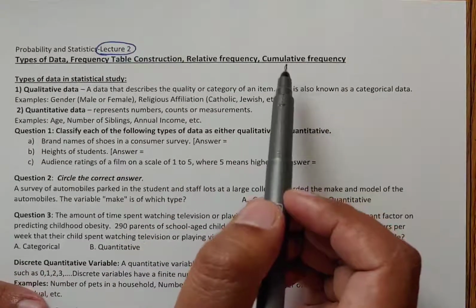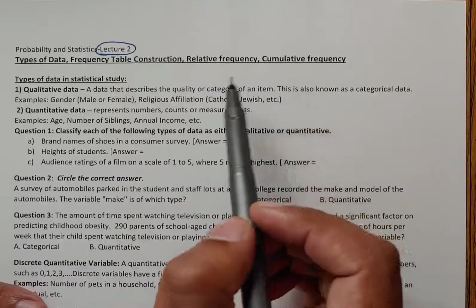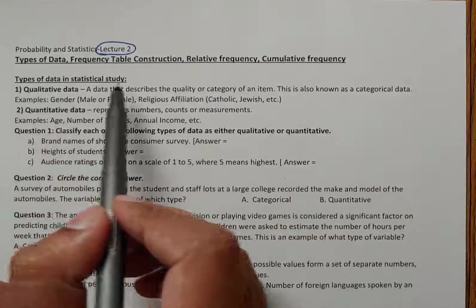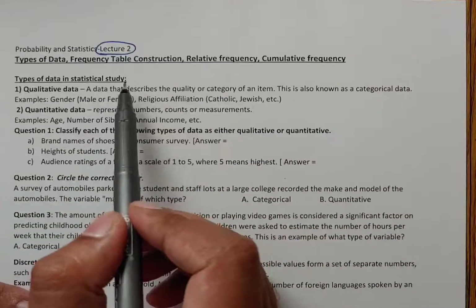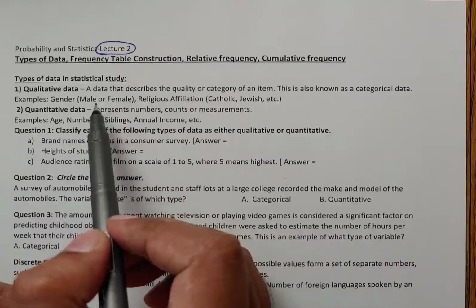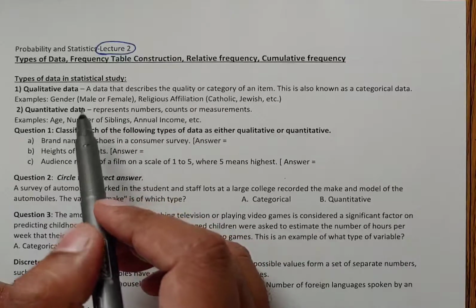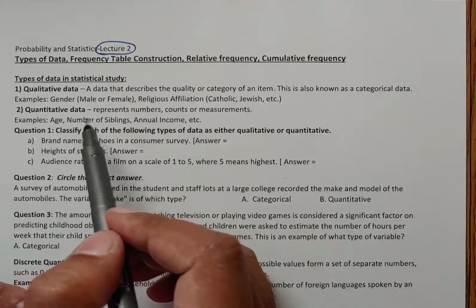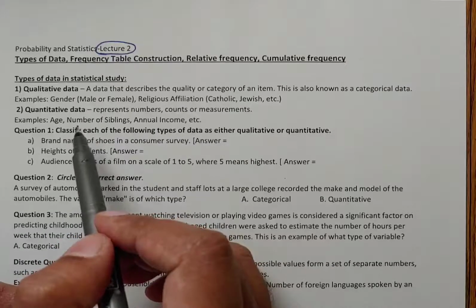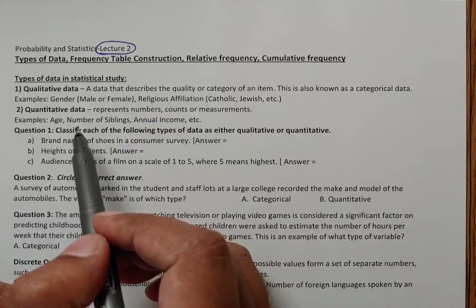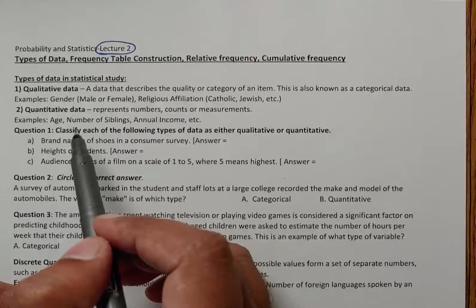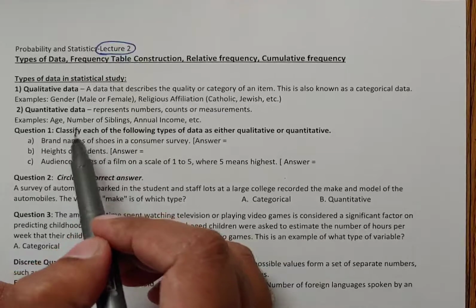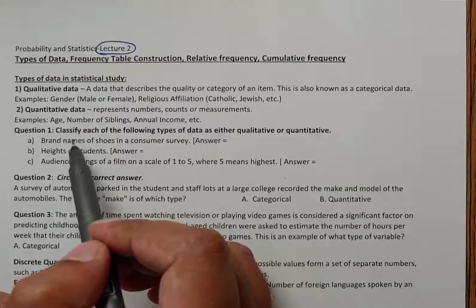Okay, so this is something related to our statistics process, collecting data and then organizing the data. While organizing the data, we may need to construct the table with frequencies. So that's what we are doing in today's lecture.